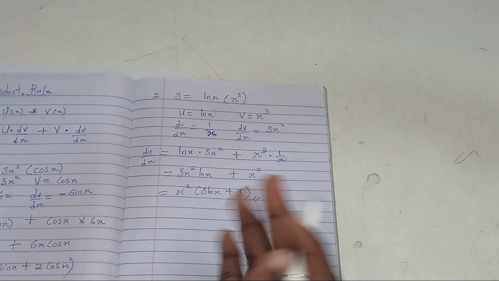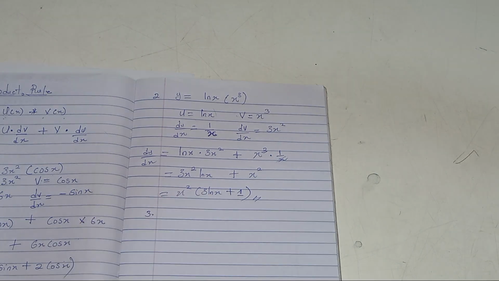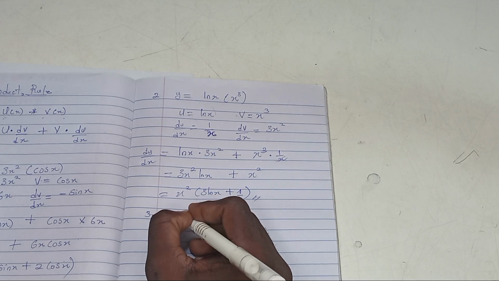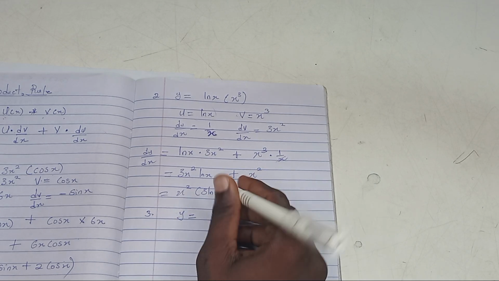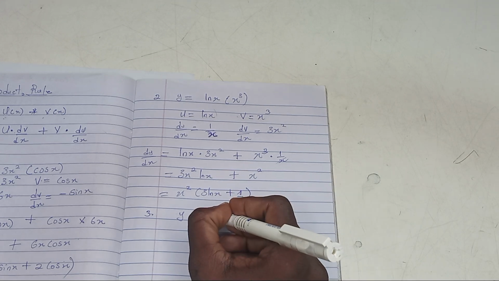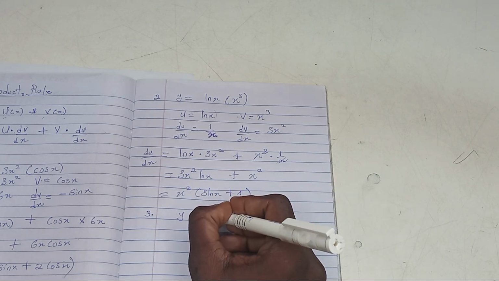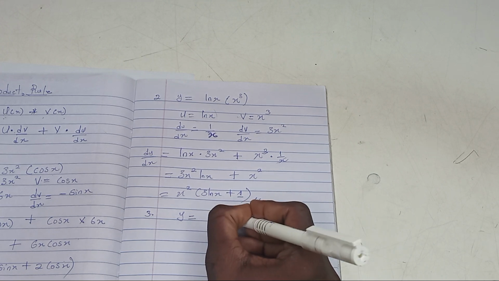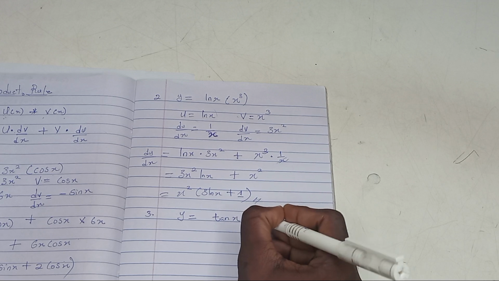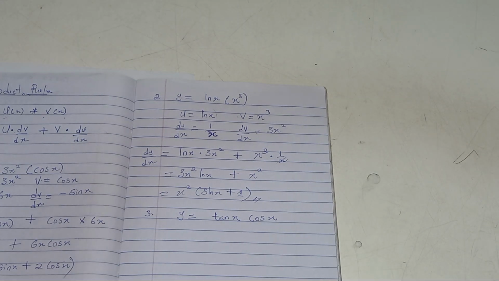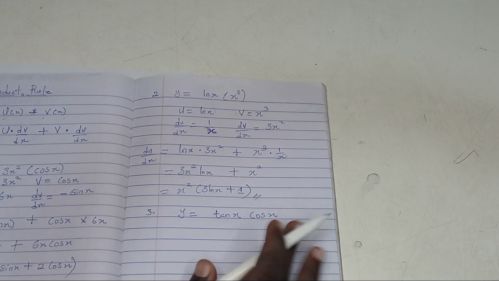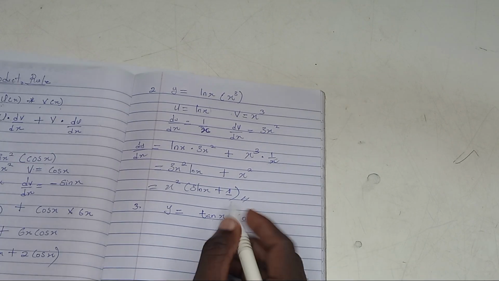Next, the third question will deal with the product rule. You can still go and solve more questions to test yourself better. If y is equal to tan x cos x, you see that these are two different functions. They are both trigonometry, but one is tan and one is cos. So there's a product.